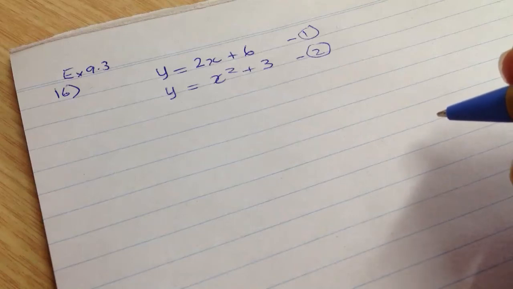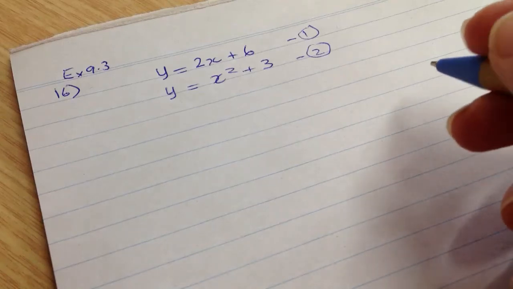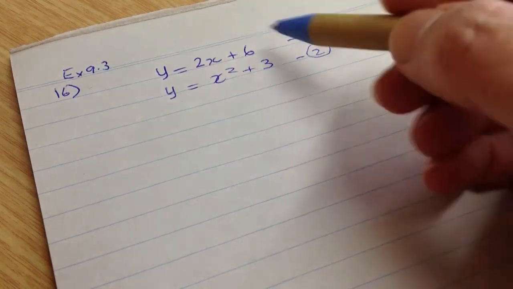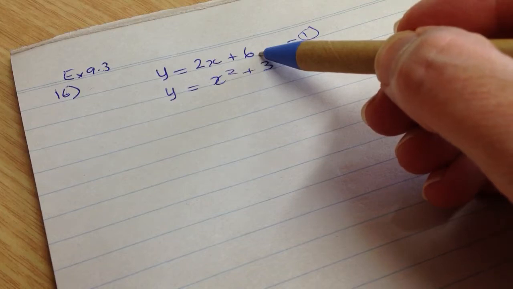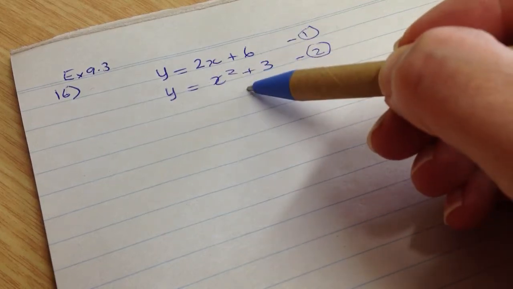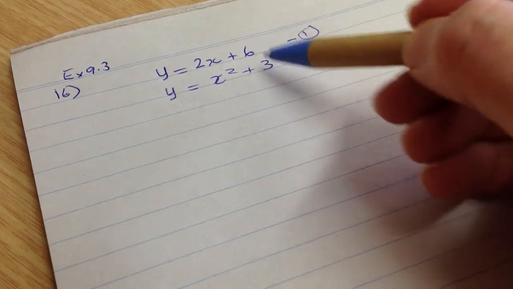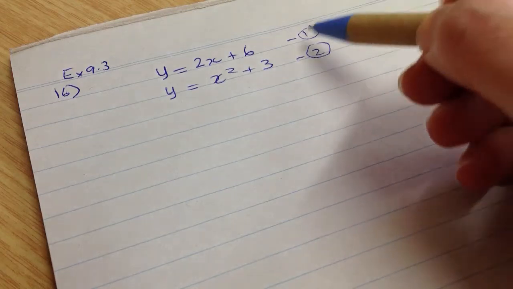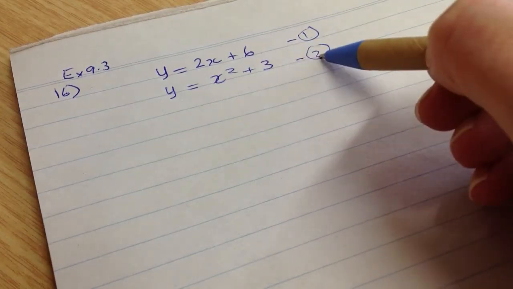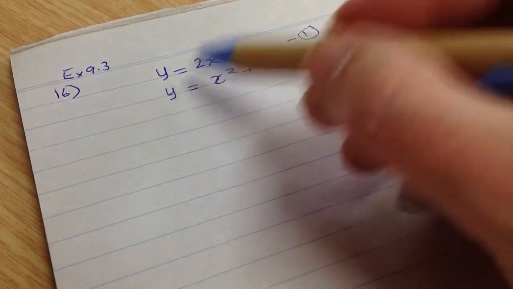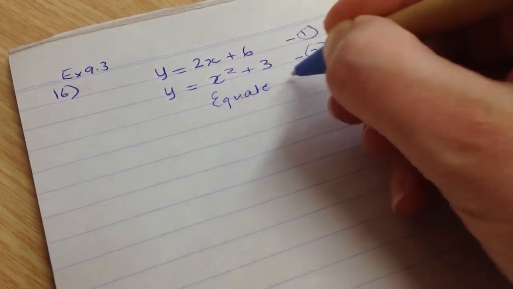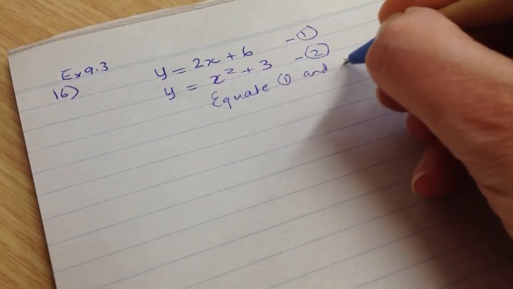Okay, this is exercise 9.3, question 16. The question says, show that the line y equals 2x plus 6 cuts the parabola y equals x squared plus 3 in 2 points. Now, if you want to show whether two lines intersect, you're going to have to solve them simultaneously, of course. So I've labelled each one 1 and 2, and because they're both equal to y, I'm going to use the substitution method, and I'm going to equate equation 1 and equation 2.